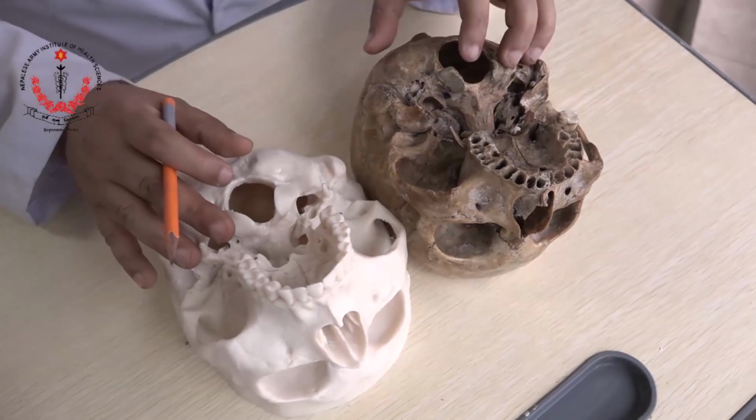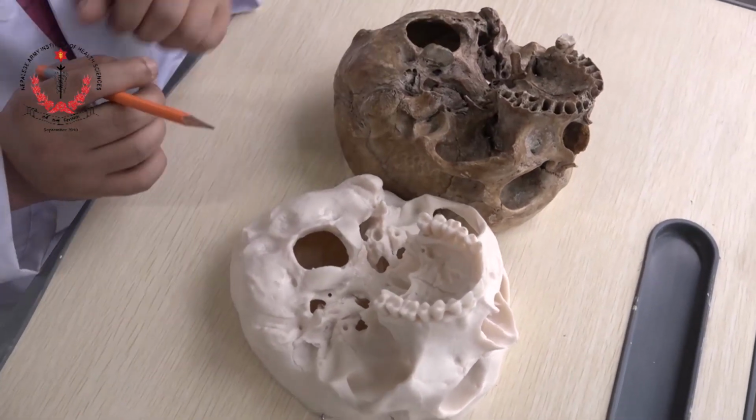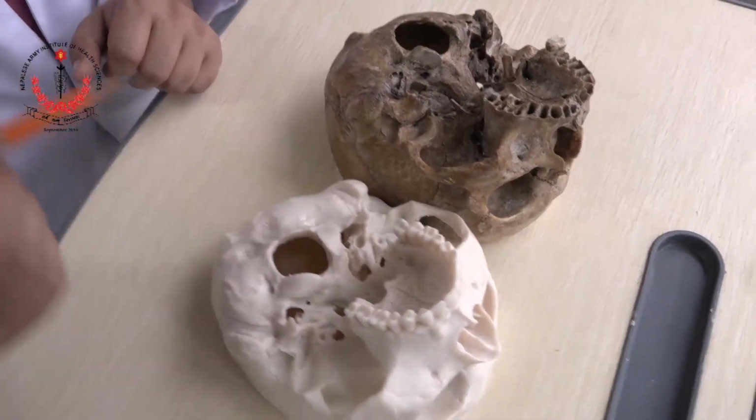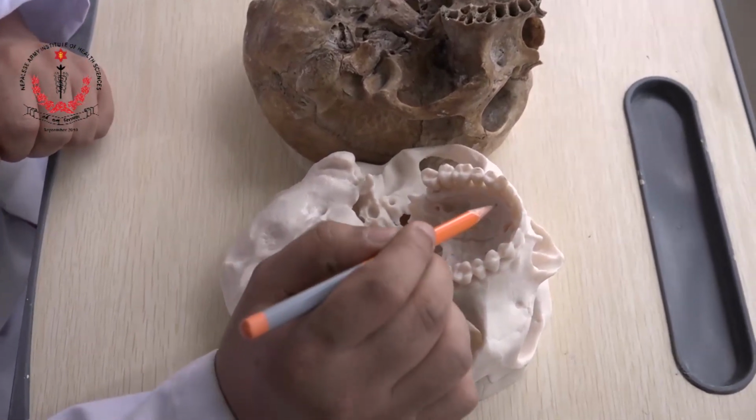That's why I will be comparing both a synthetic skull and a real skull. So now I am describing the anterior part.